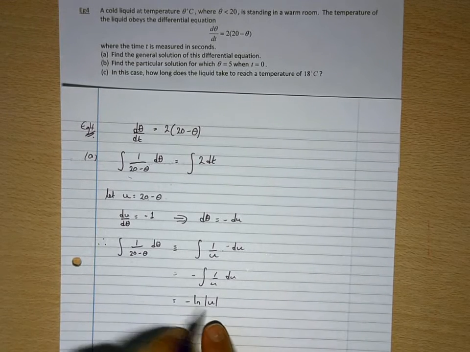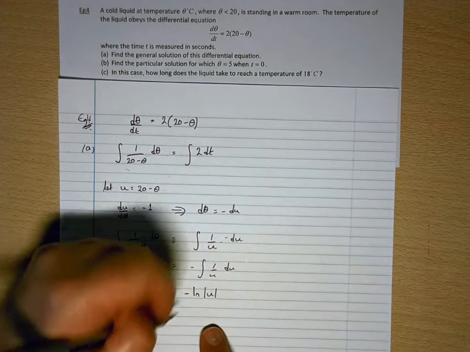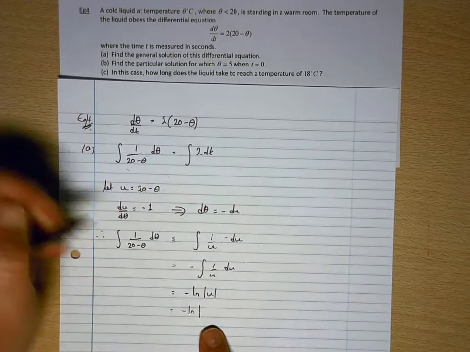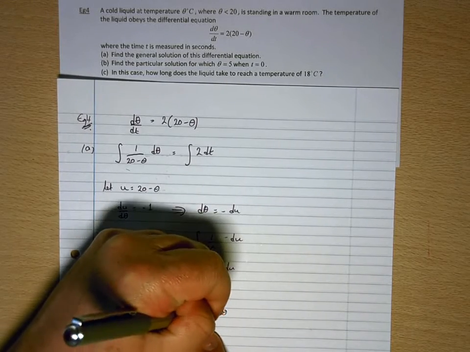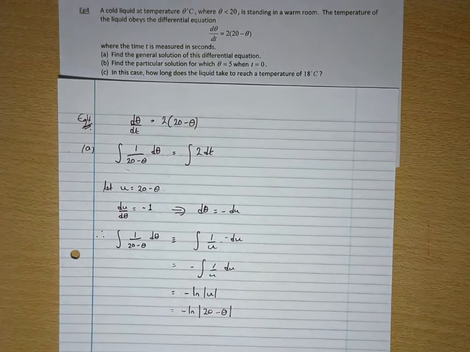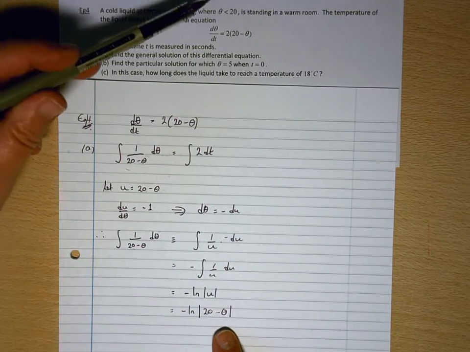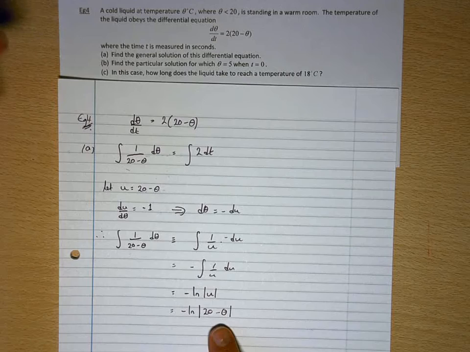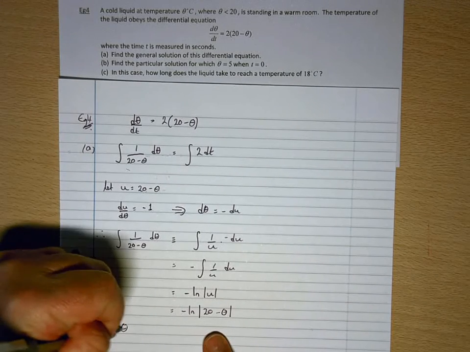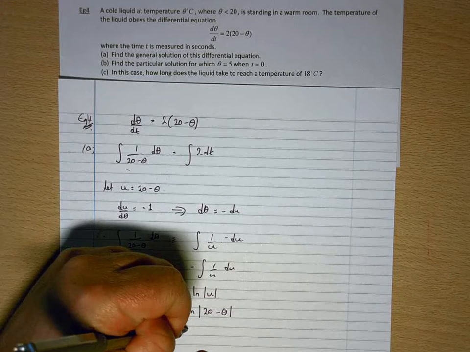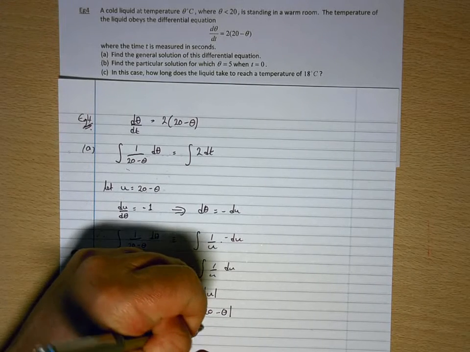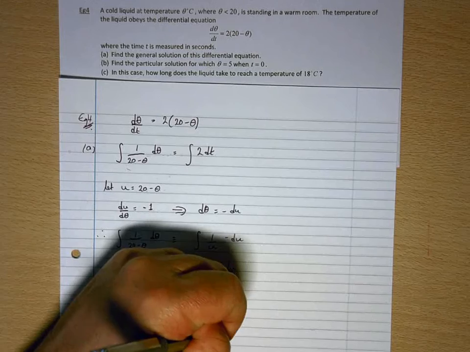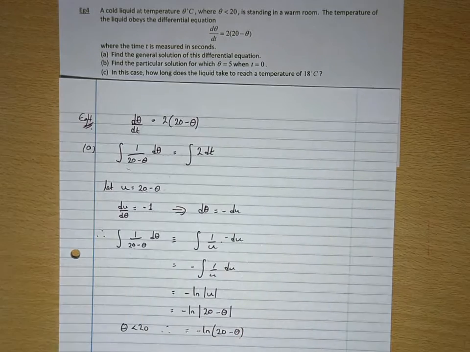And once I've done my integration, I can then put the substitution back in, which gives me that. I have to put the modulus symbols in to show that that has to be positive. But because in the context of the question, theta is less than 20, that will always be positive. So that's fine to write as minus natural log of 20 minus theta in brackets.